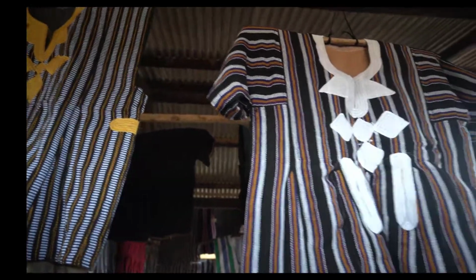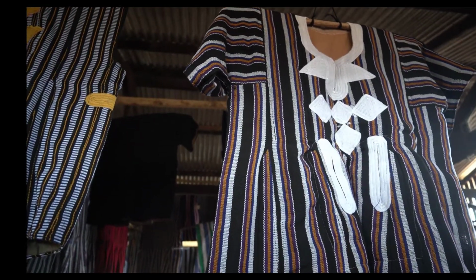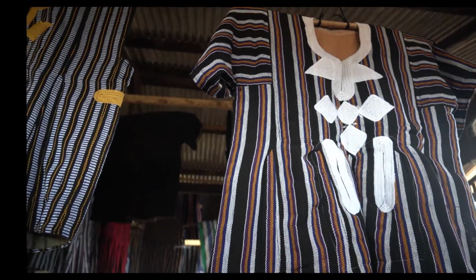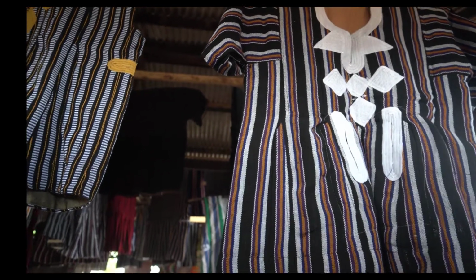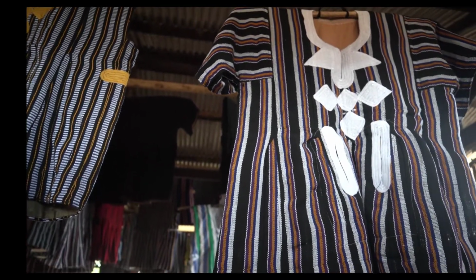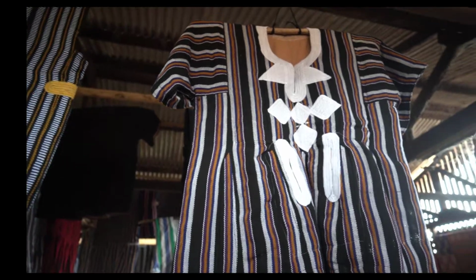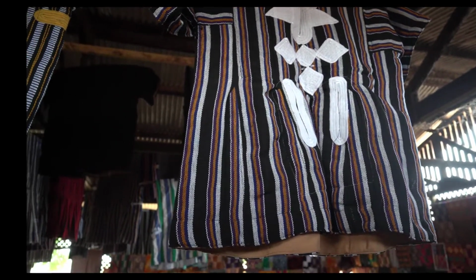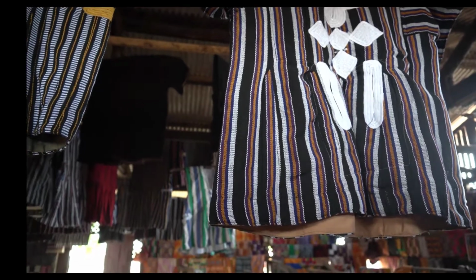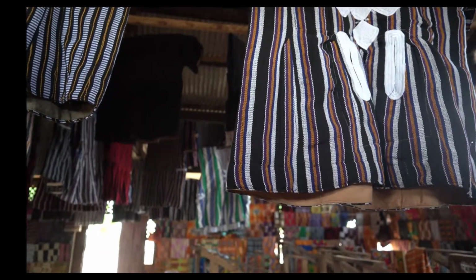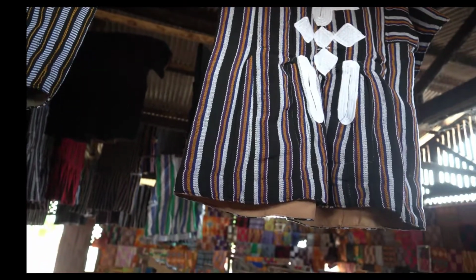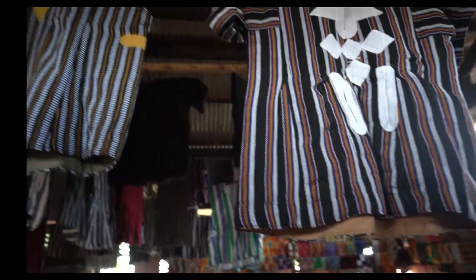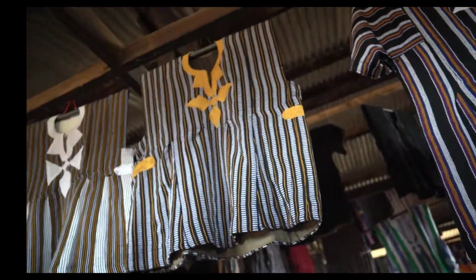What is the word in Twi? We call it fugu. It would be called fugu, or batakali. But not dashiki. That's a different word.